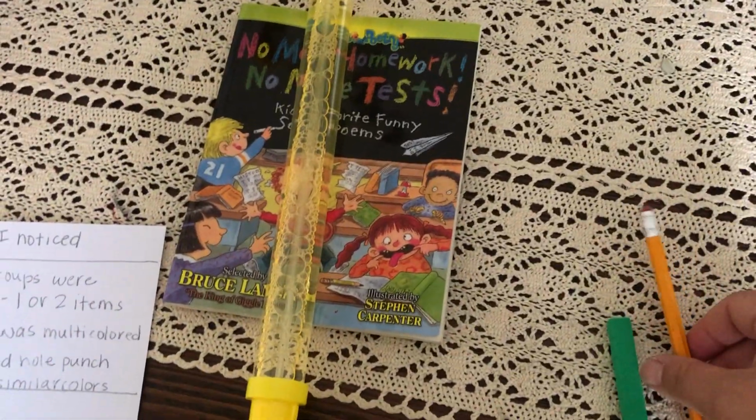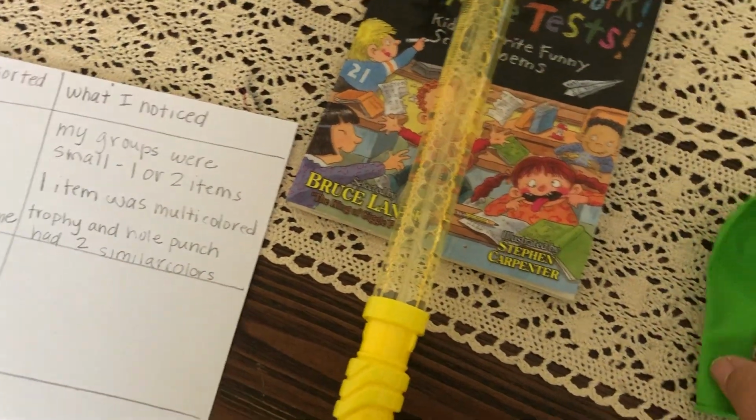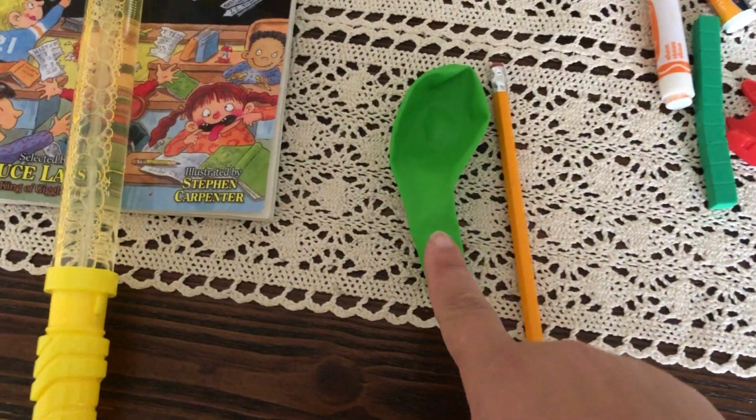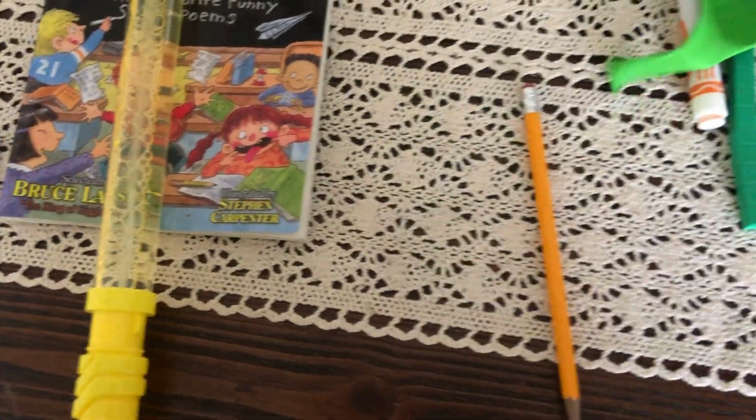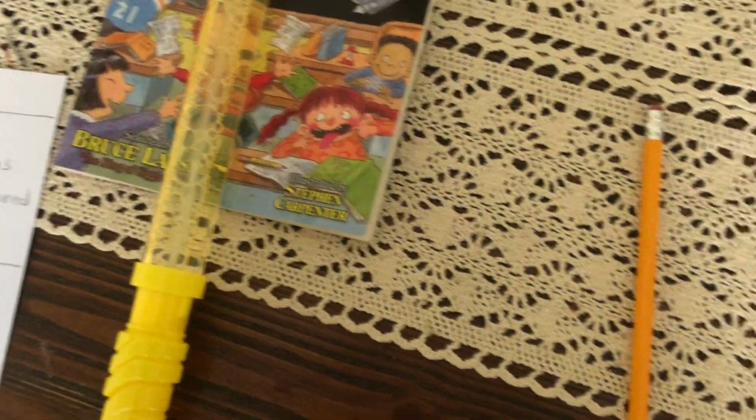Now let's try my tins rod. My tins rod is shorter than a pencil. Let's try Candyland Man. Candyland Man is shorter than a pencil, so that's my group of shorter. This is my group of longer. Let's look at the balloon. We have to make sure we lay it out flat. My balloon is shorter than a pencil, so it goes in that group. What about the tape? The tape is shorter than a pencil, so it will go in that group.